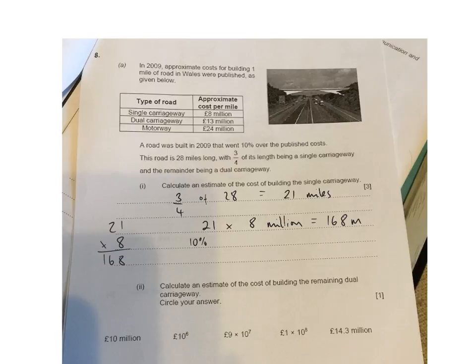So 10% of 168 million would be 16.8 million. And then 168 add the 16.8 is going to give me 8, 14 and 8 and 1, so it's equal to 184.8 million pounds.